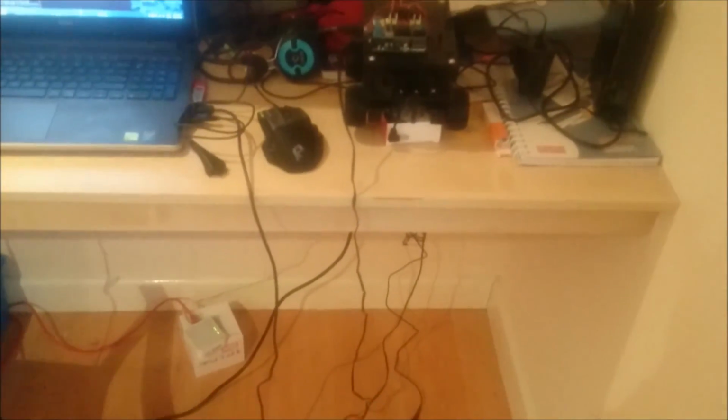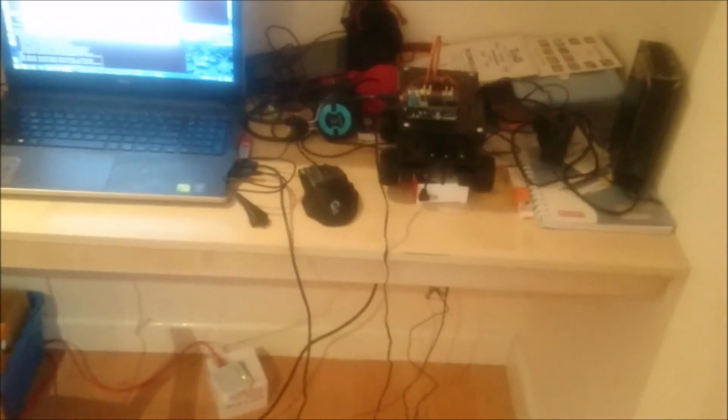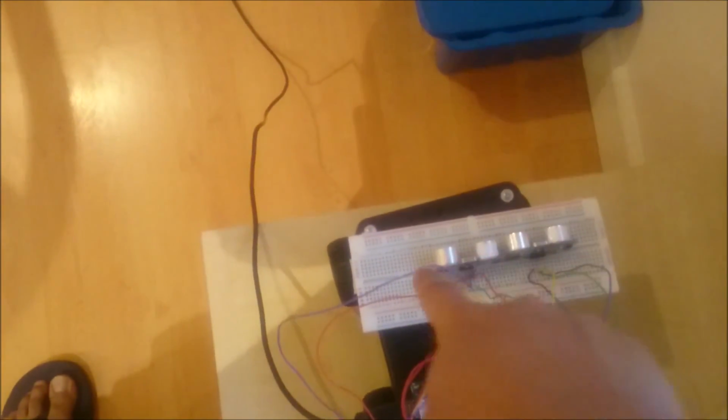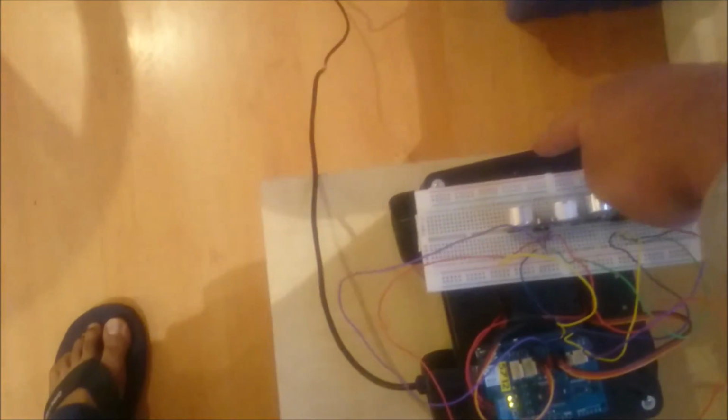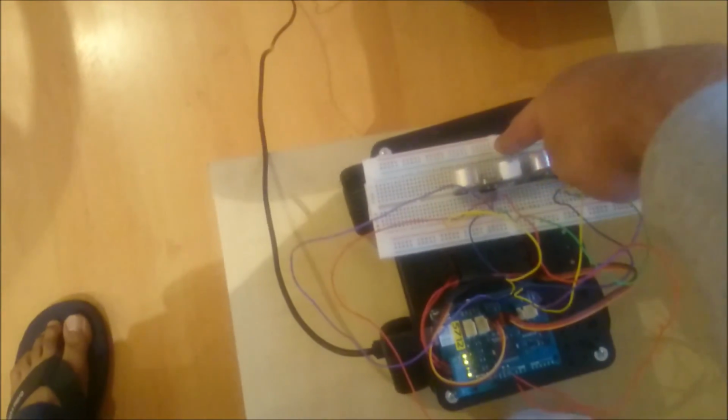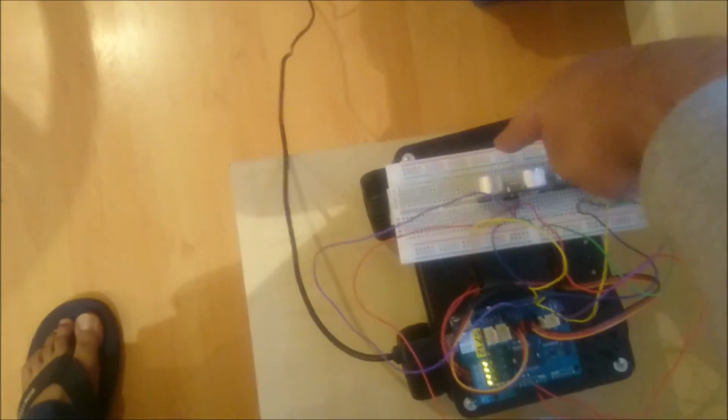So as you can see, this is my lab model, which is connected to the computer via this USB, and the other one which is sitting on that little box there, that's the field model. I've actually put it on the box so that it doesn't run away. So let's get started. Now what I'm going to do is move my finger over here in front of the ultrasonic controller.